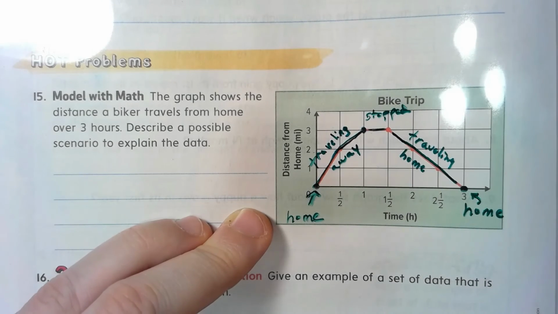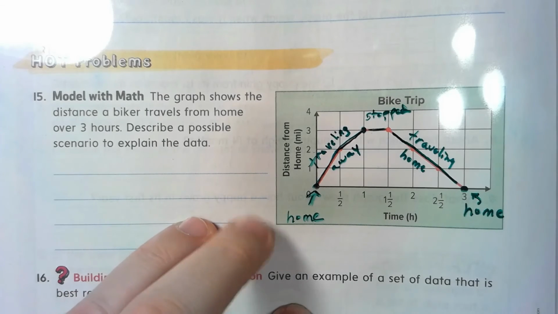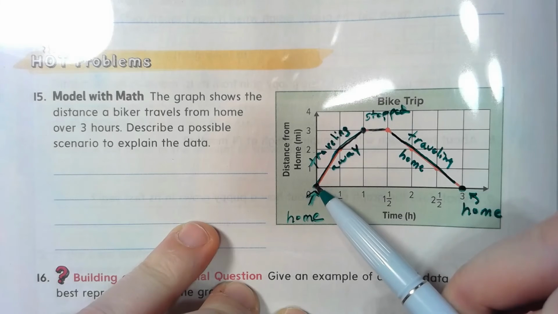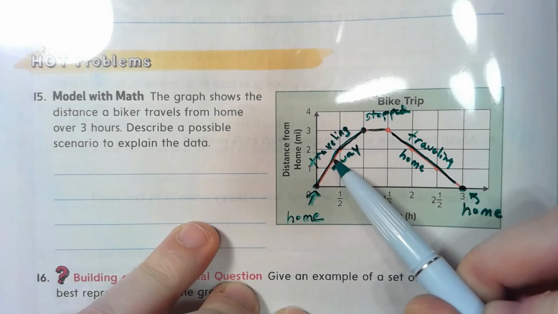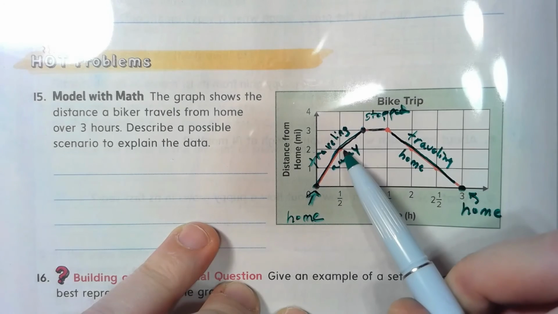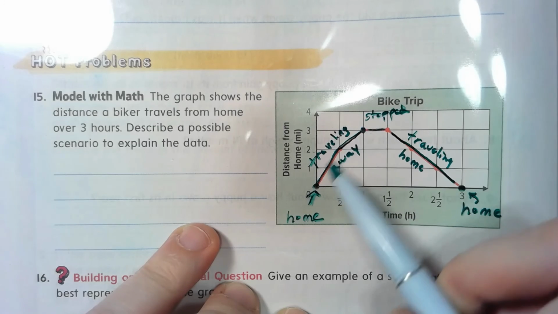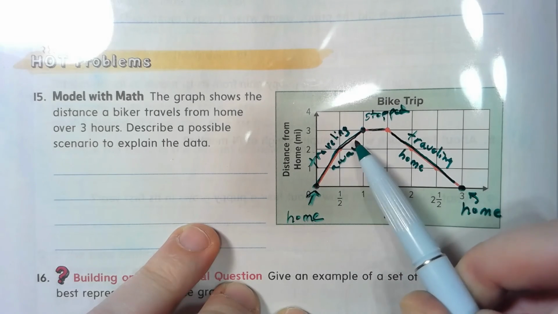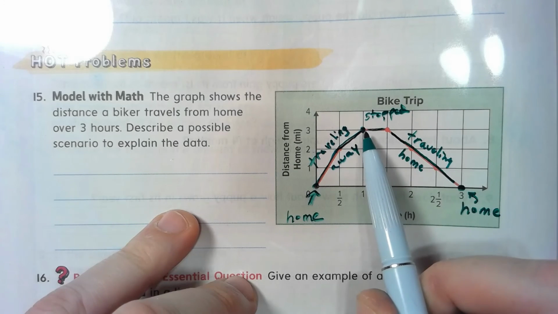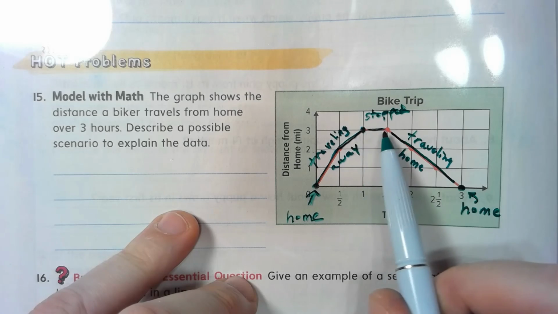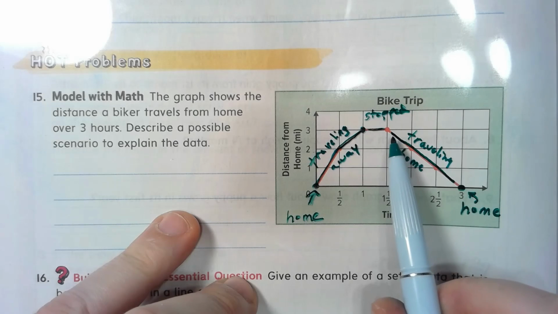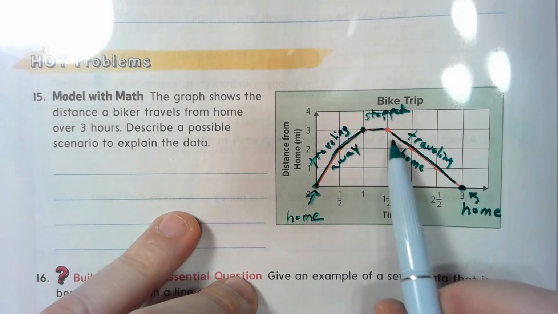So if we're thinking of a scenario for this graph, we could say that this is a bike trip, and this person who is riding a bike is traveling away. They're going to a particular destination. They were going fairly fast for the first half hour. Maybe they got tired and they started going a little bit slower for the next half hour, because they went twice as far the first half hour as they did the second half hour. Then they stopped at wherever their destination was. Maybe they were going to a friend's house and stayed there for half an hour. And then over the course of the next hour and a half, they were traveling back towards home at a fairly steady rate.